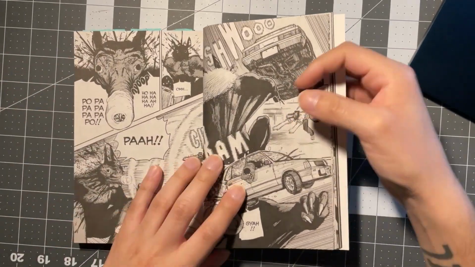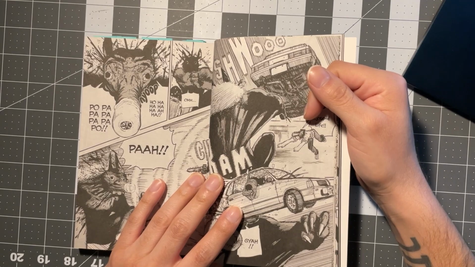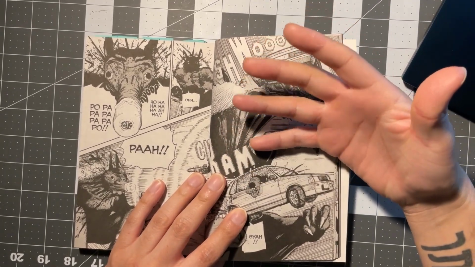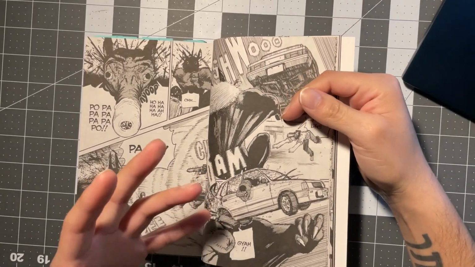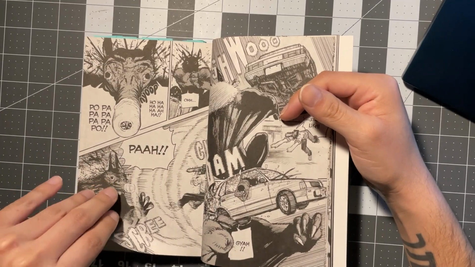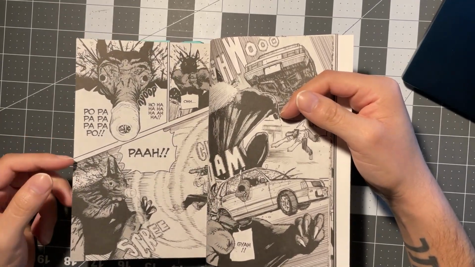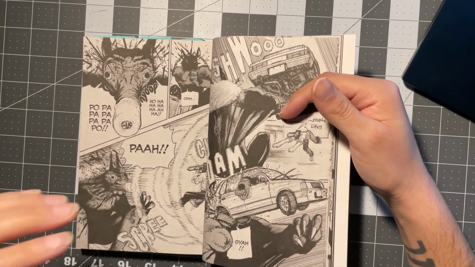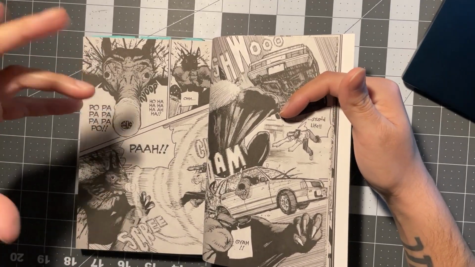Cause trust me, one chapter probably has minimum. So each page is gonna have about 4 panels, so 20 pages. So you're looking at about 80 to probably 120 panels in one chapter. So if you can take more space with speech bubbles, and you can make it effective, like it's cool.